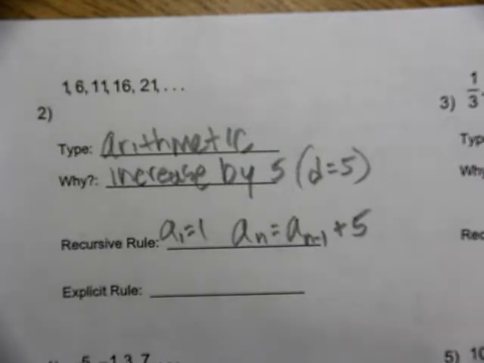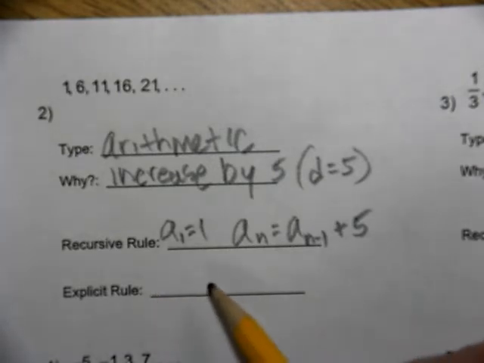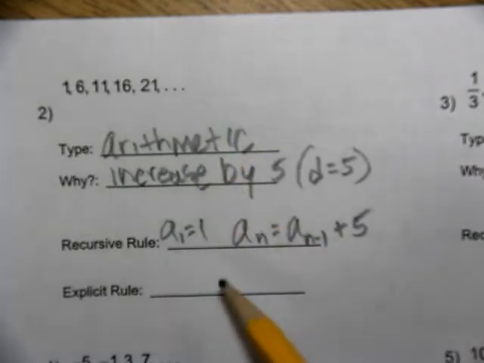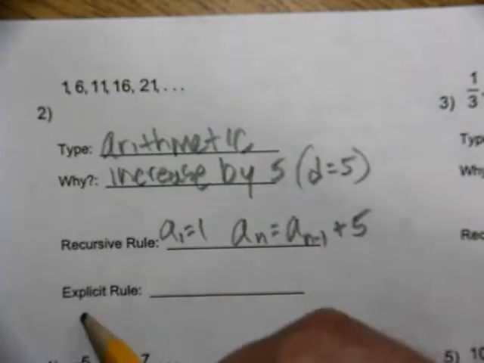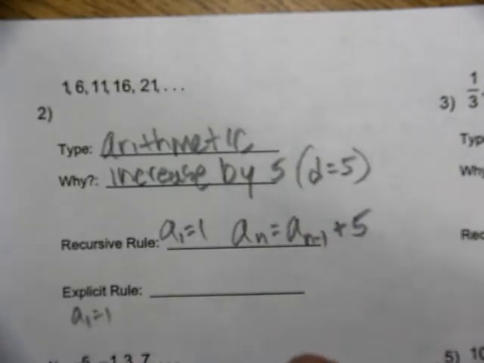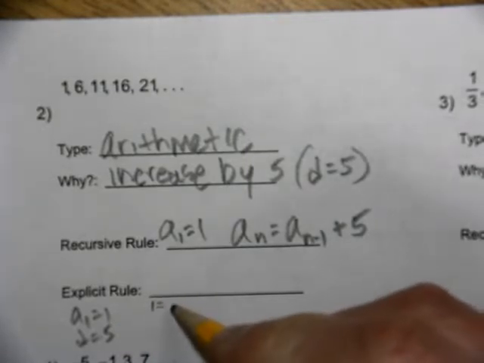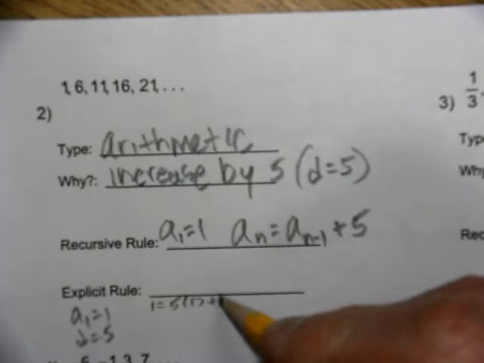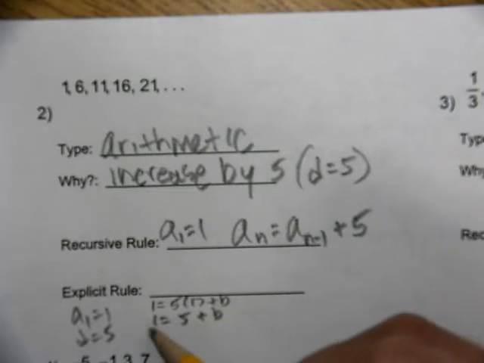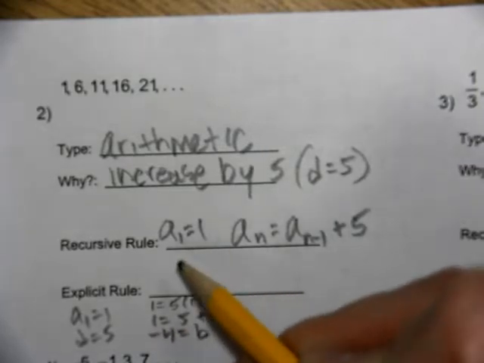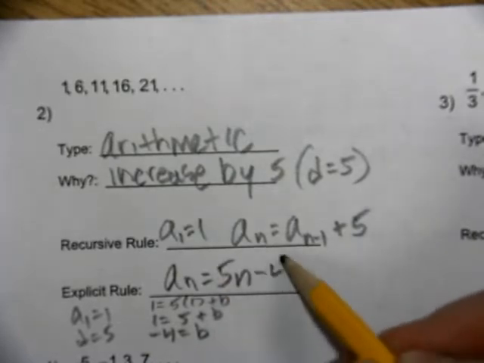For an explicit rule, that means we need to use our position, or since this is arithmetic, we can use y equals mx plus b. So I know that my first term is 1, and I know that d equals 5. So 1 equals 5 times 1 plus b. So 1 equals 5 plus b. Subtract that across. So I'm going to get a of n equals 5n minus 4.